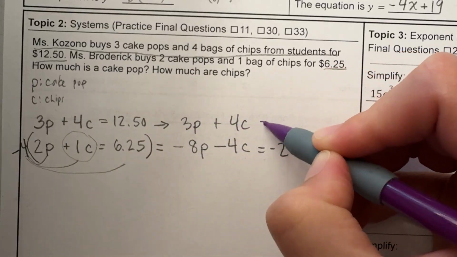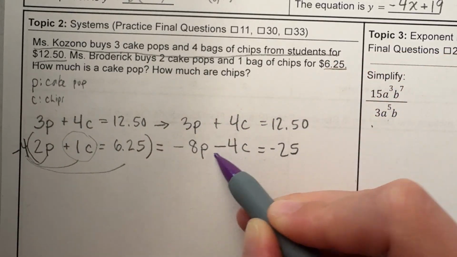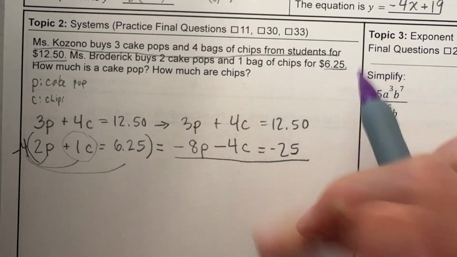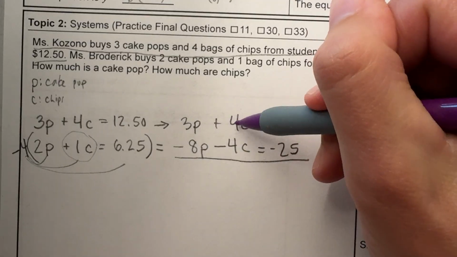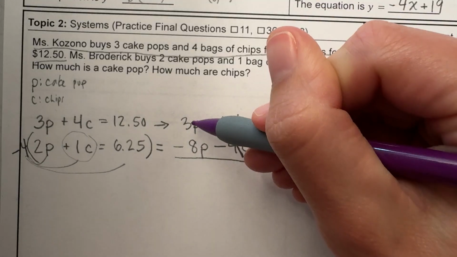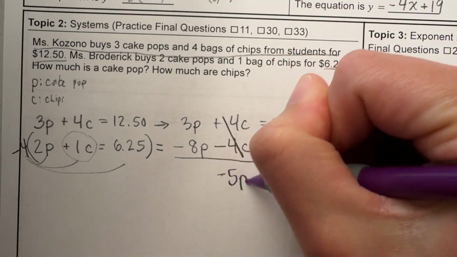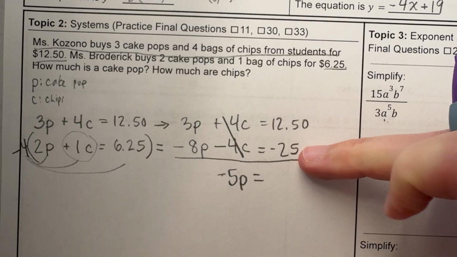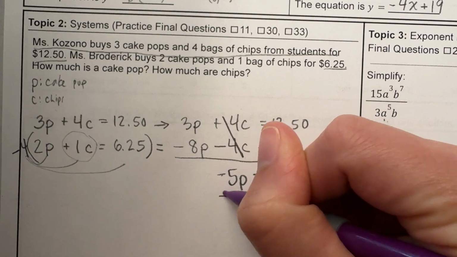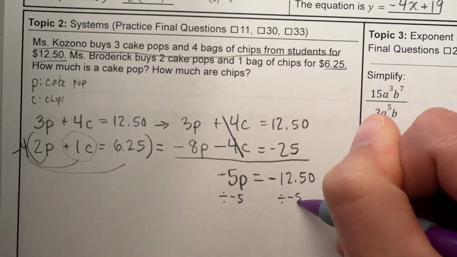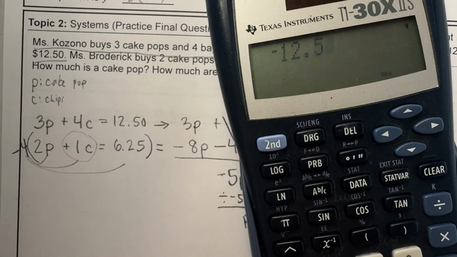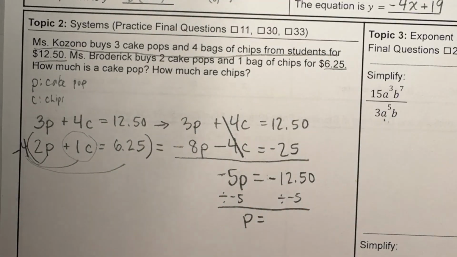Why? Because this is negative 4c. I made it negative 4c to match this positive 4c. And now when I add these equations together, I'm adding 4c and negative 4c. That cancels. It eliminates. 3 minus 8 is negative 5p equals. Now 12.50 minus 25. This is a great opportunity to use your calculator. It's going to be negative 12.50. I'm going to divide by negative 5. Right? I'm trying to get p by itself. I'm solving for p. So negative 12.50 divided by negative 5 is 2.5.